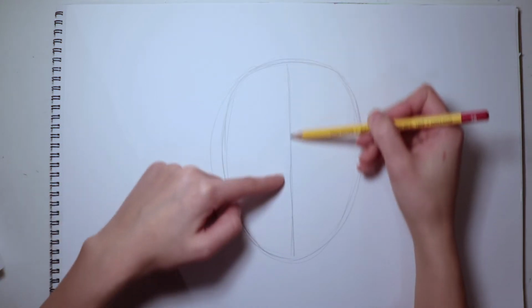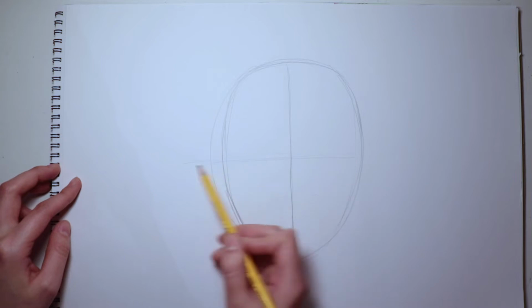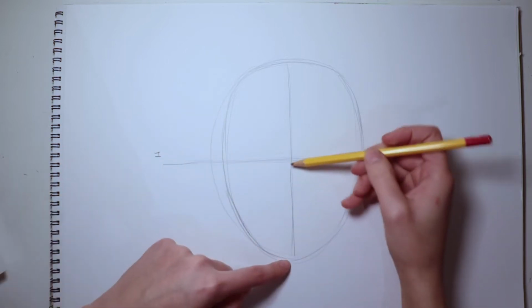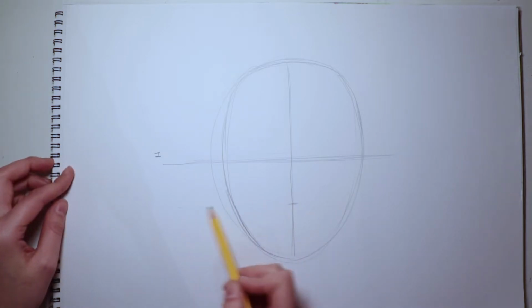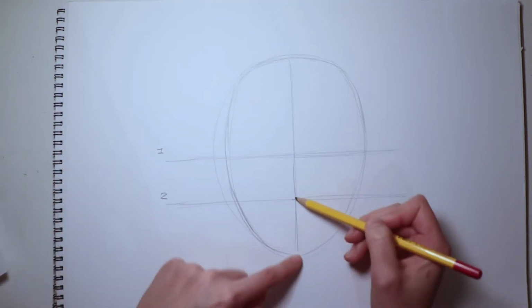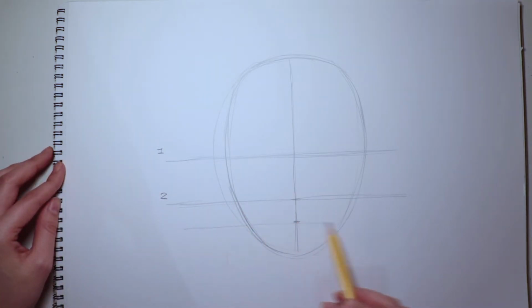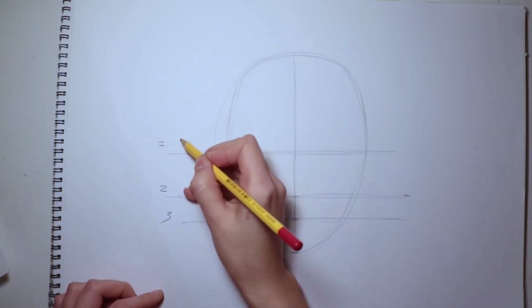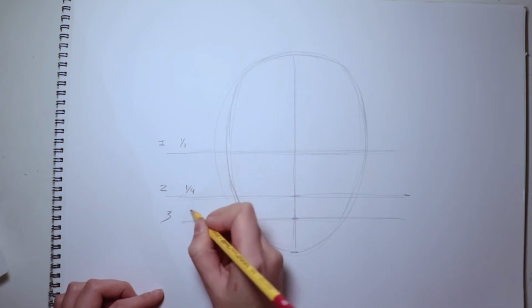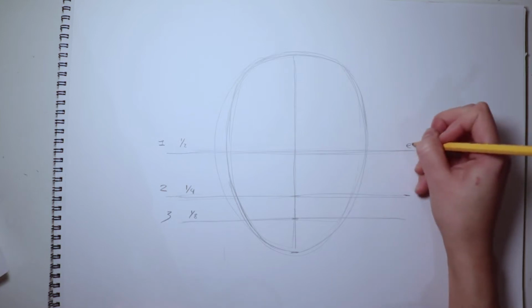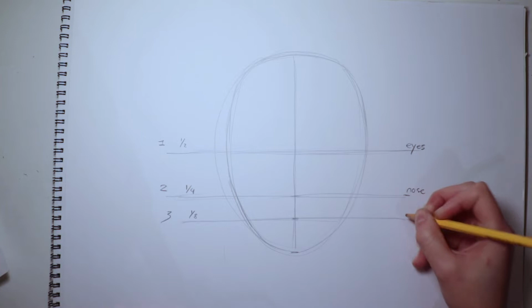Let's draw a line in the middle of the oval. I call this line 1. Then we take another half of one side. This will be line 2. Take another half. And this will be the third line. So the first line is a half of the whole oval, second one 1/4, and third one 1/8. Line 1 is the line for your eyes, 2 for the nose, 3rd for the mouth.